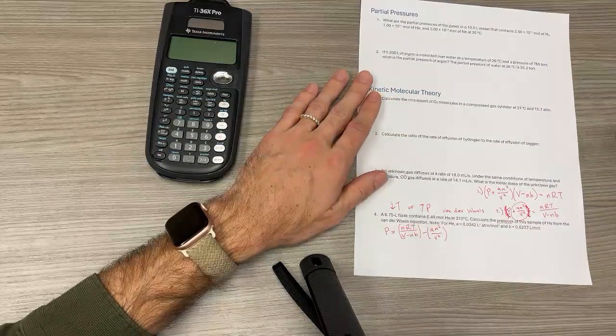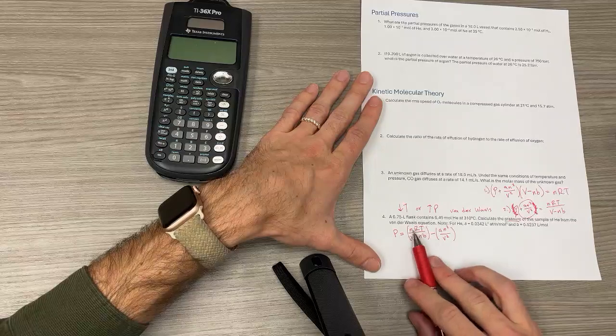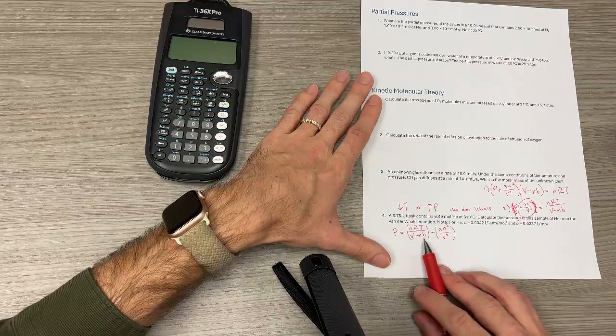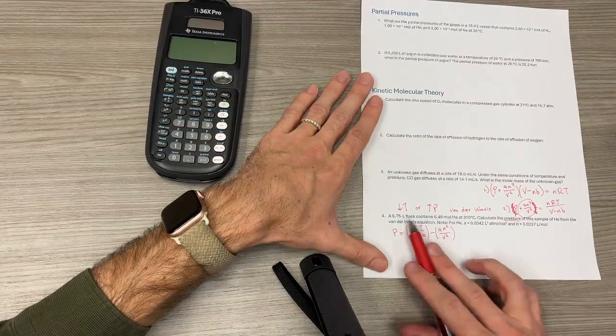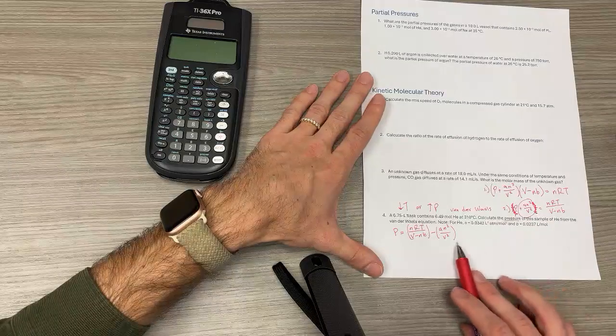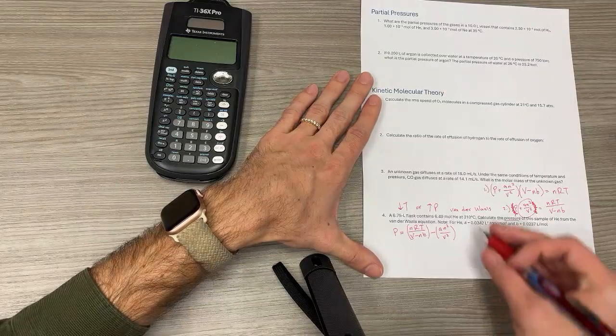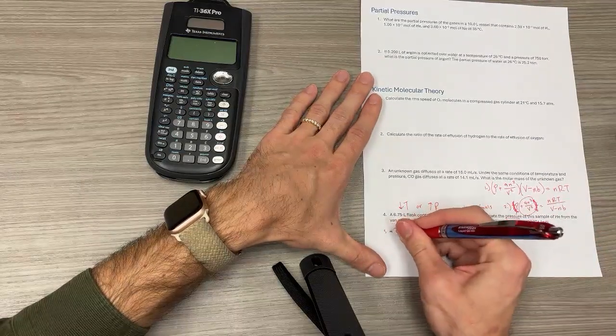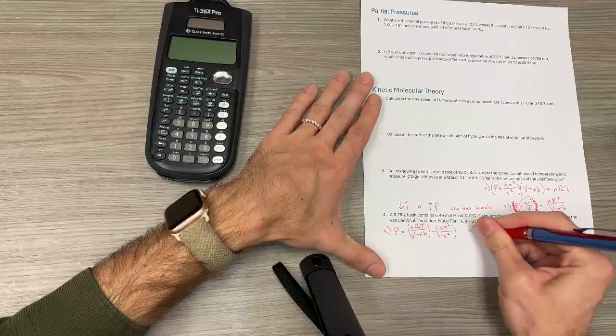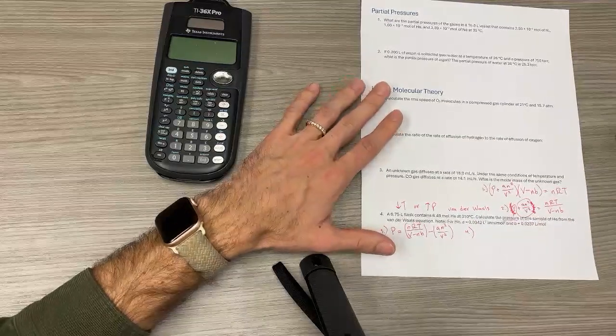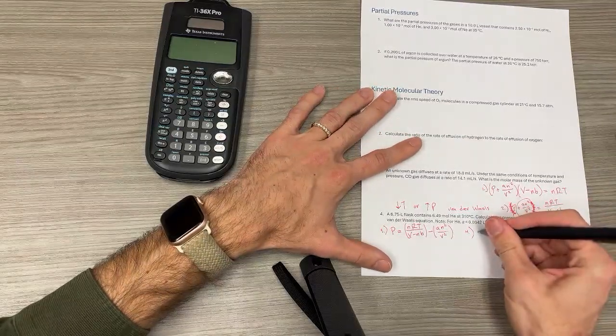Now I have all of my numbers for n, R, T, V, B, and A given to me in the problem, so this is a matter of plugging them in and solving. To draw a little bit of contrast, I'm going to do this one in black.